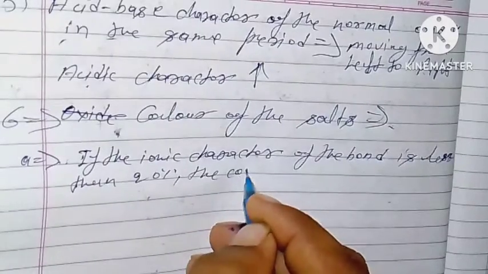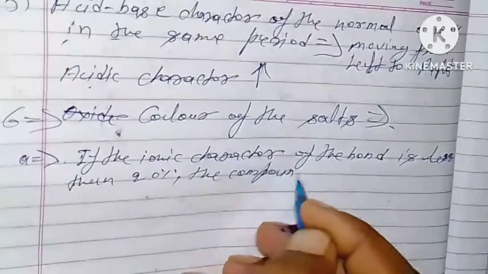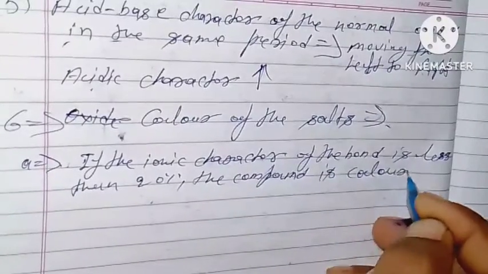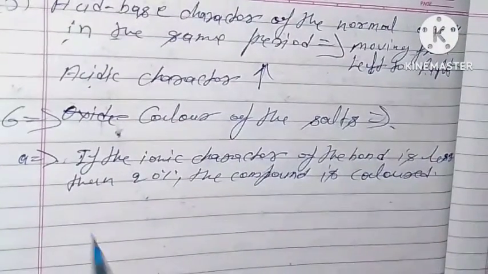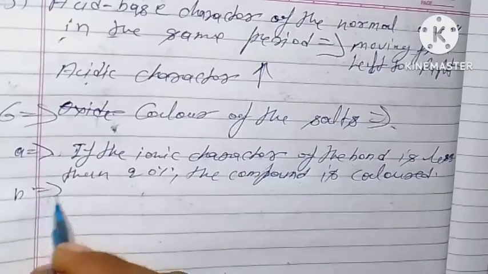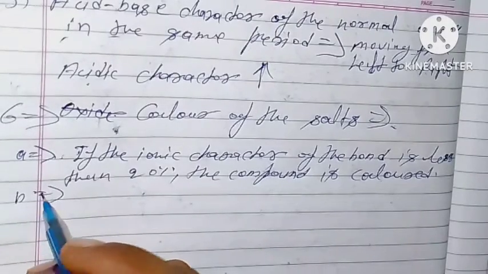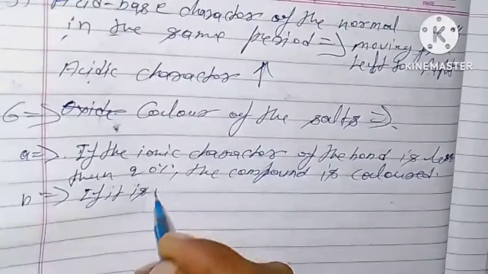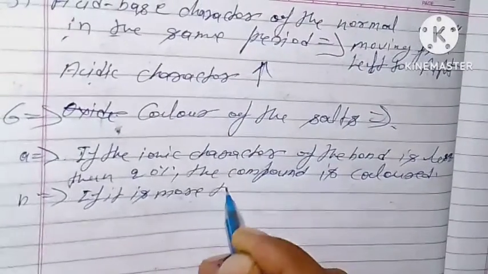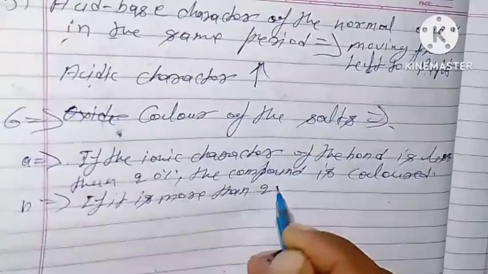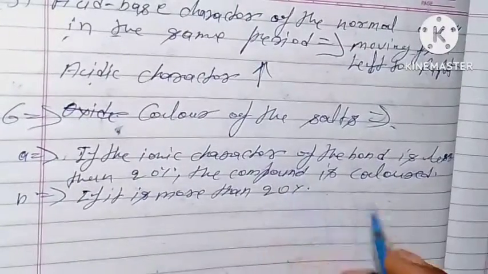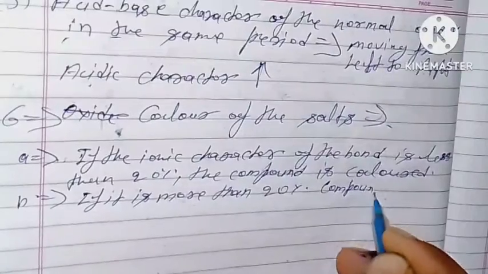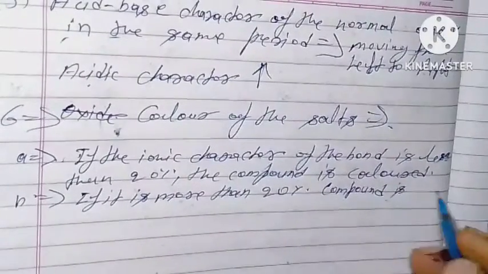Point B: if it is more than 20%, the compound is colorless.